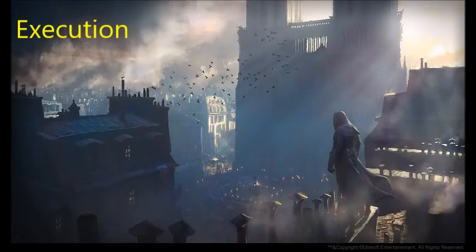Hi, I'm Chase Witcher, and the artwork that I chose to present for my final is a bit of a unique one. It was created by concept artist Gilles Beloeil, and it is titled Execution.